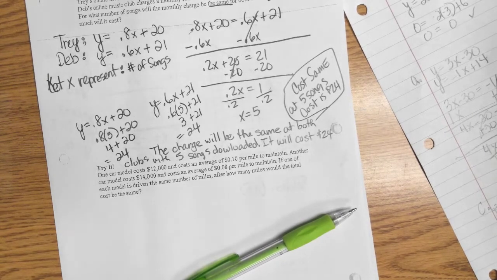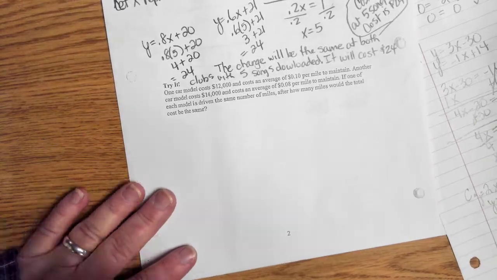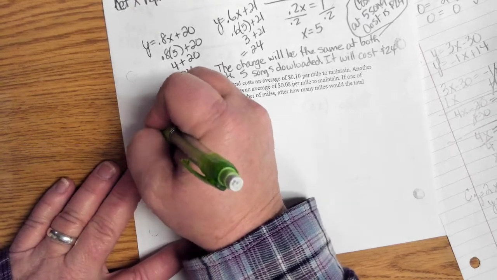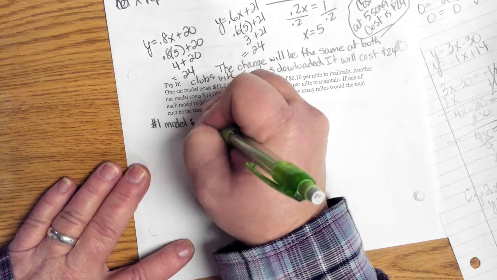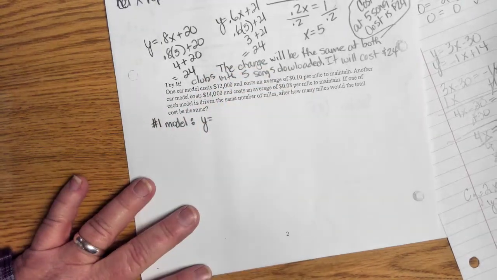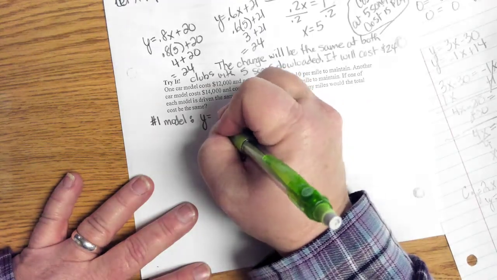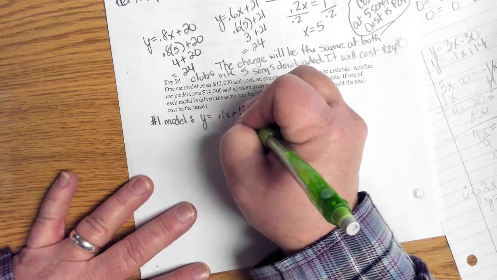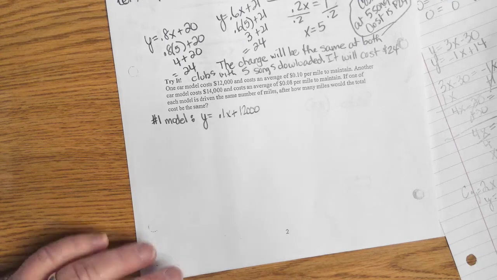It says one car model costs $12,000 and costs an average of 10 cents per mile to maintain. Okay. So, let's do number 1 model. And number 1 model is y equals, how much? What am I going to write? 0.1x plus $12,000. I wish you could buy a car for $12,000 new now.